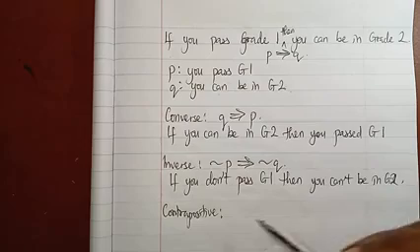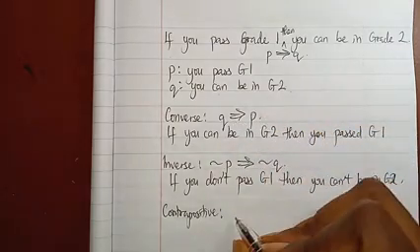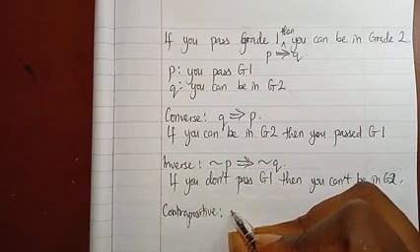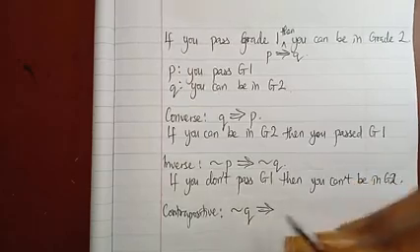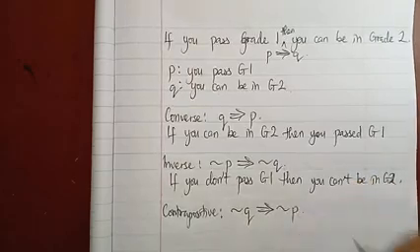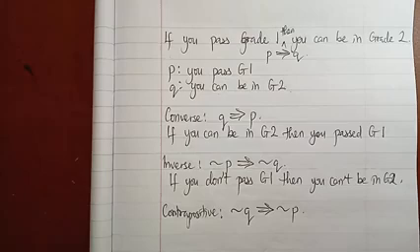We have the contrapositive statement. Contrapositive in simple form is the inverse of the converse. That's the negation of the converse. Not Q, then not P. We write it in sentence form. If you can't be in grade 2, then you didn't pass grade 1.